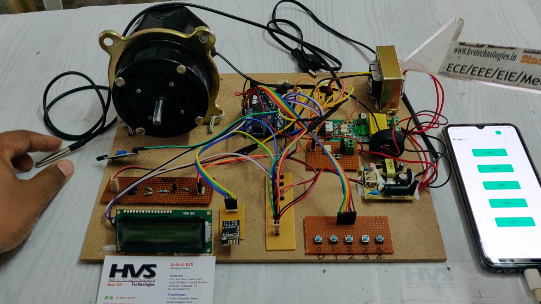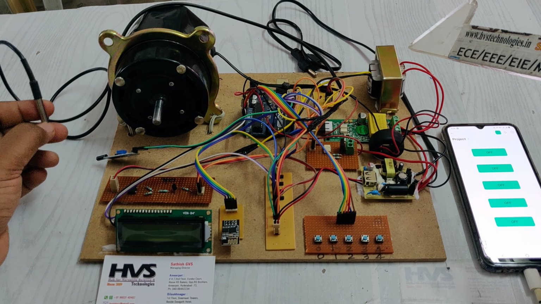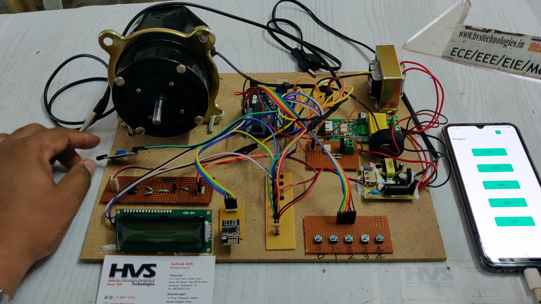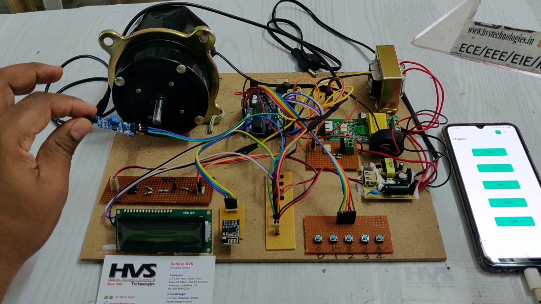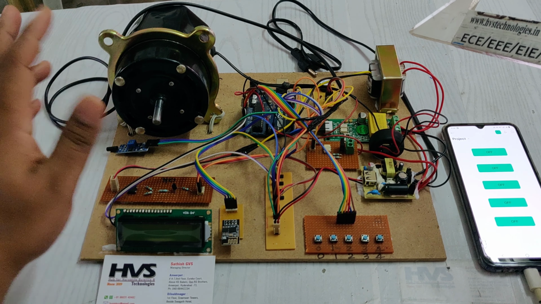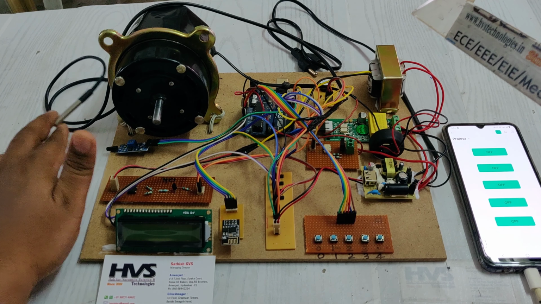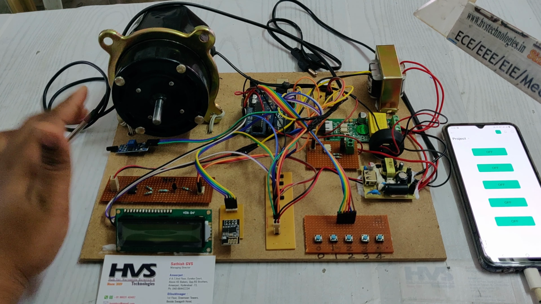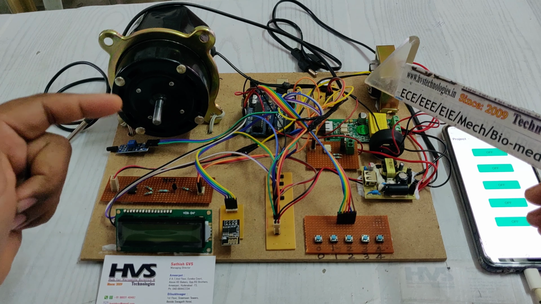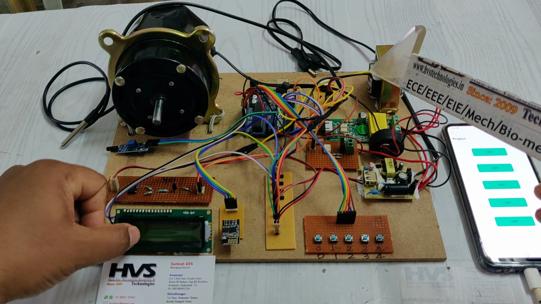And for the temperature we are using the DS18B20, which is a waterproof temperature sensor, which continuously measures the temperature of this AC induction motor, and vibrations from this vibration sensor to get the vibrations of this motor. So in this, if any abnormality is detected, meaning if the temperature is above 50 degrees centigrade, if the vibrations are abnormal, and if the current is more than the threshold value, that is measured and displayed on the LCD screen.